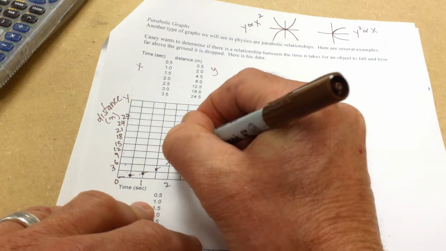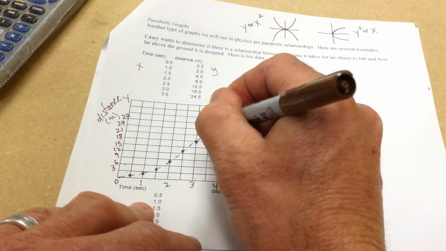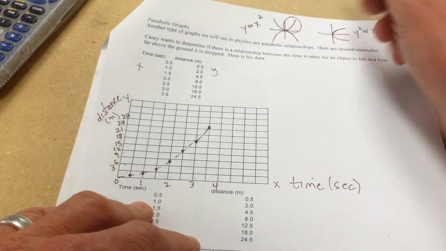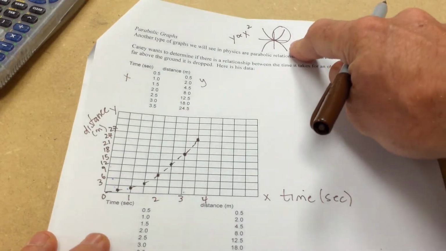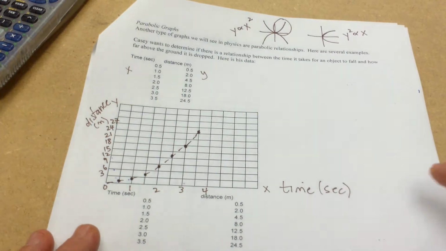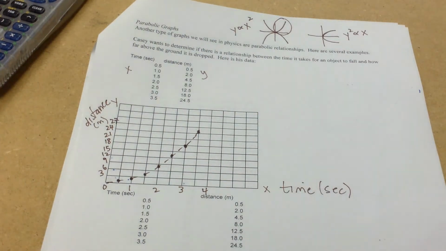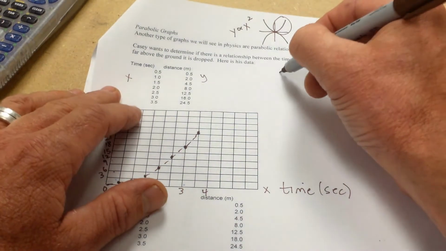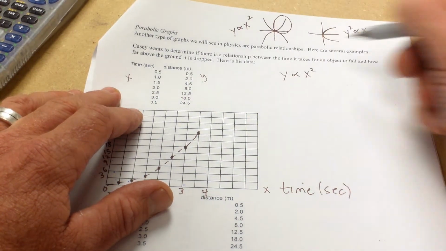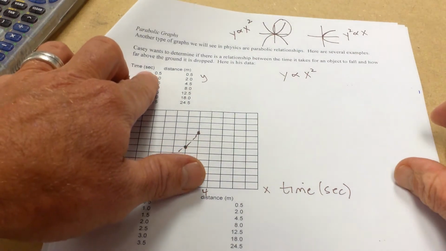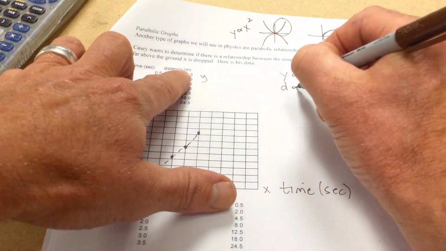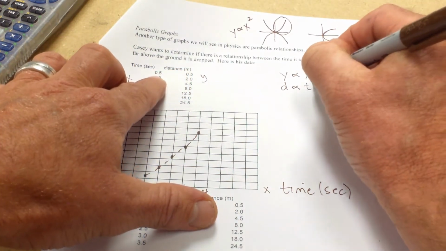So this is basically just one lobe of a top opening parabola. Do you see what's going on there? We're saying that y is directly proportional to the square of x, or in this case, our distance, d, is directly proportional to the square of time.